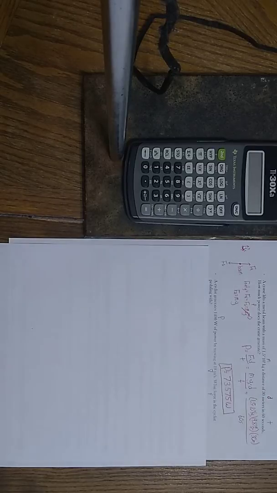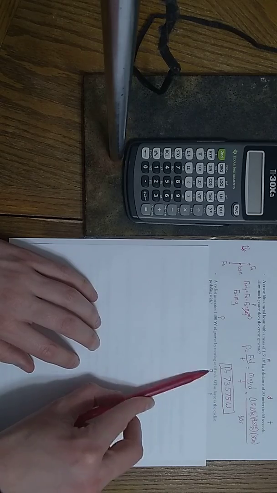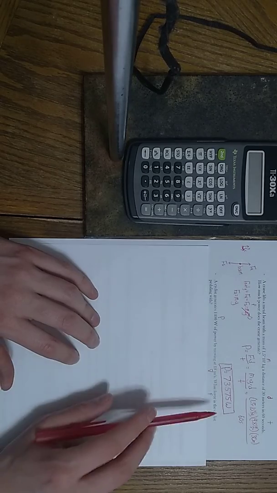Moving on to the next problem, and this is one of my favorite problems, and I'll explain why in just a little bit. We have a cyclist generating 1,400 watts of power, moving at 18 meters per second. That's the average velocity. We want to know the force the cyclist is pedaling with, F.